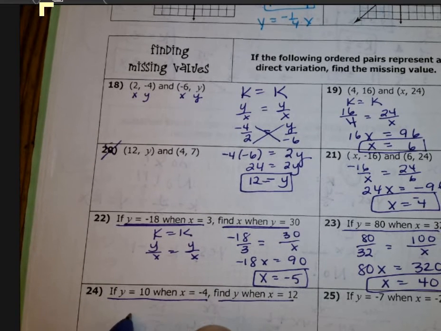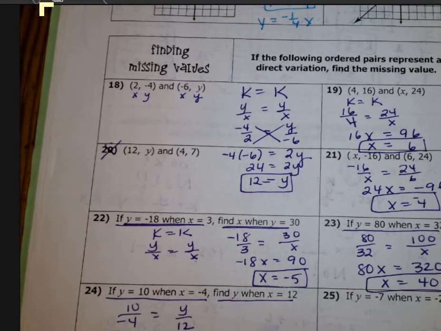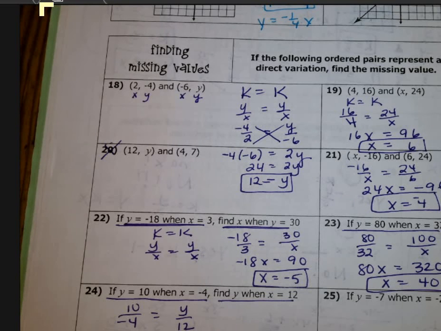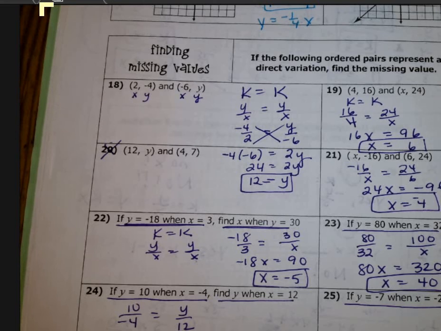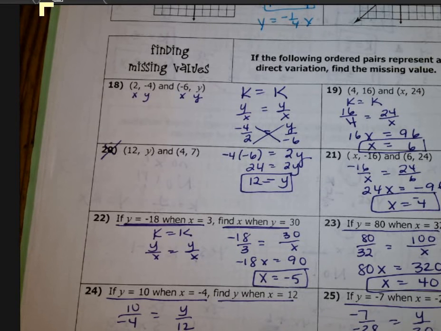Set it up. Cross multiply. Perfect. And let's just finish the last one on the page. Pause if you need to. And check your work when you are done.